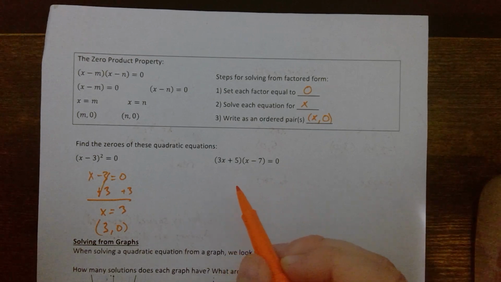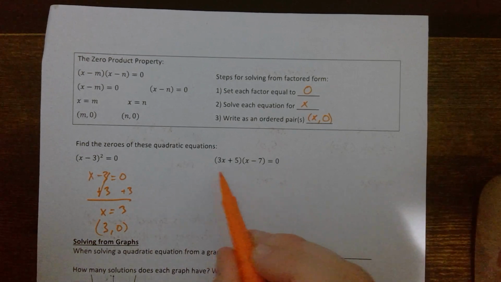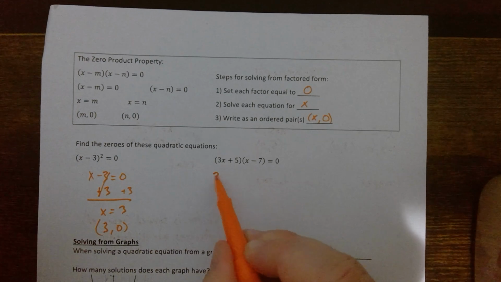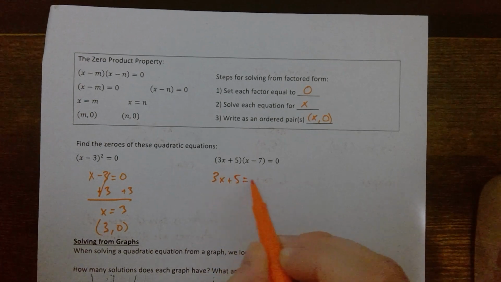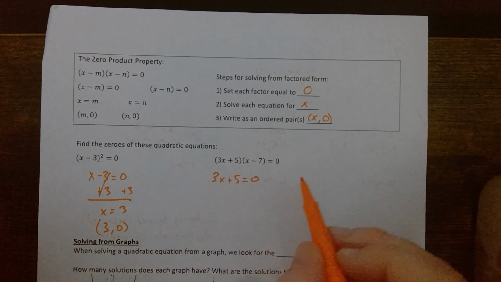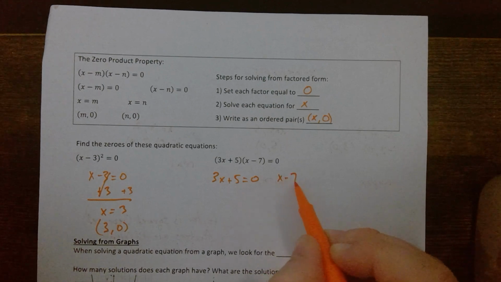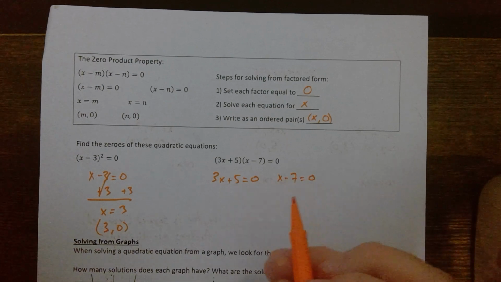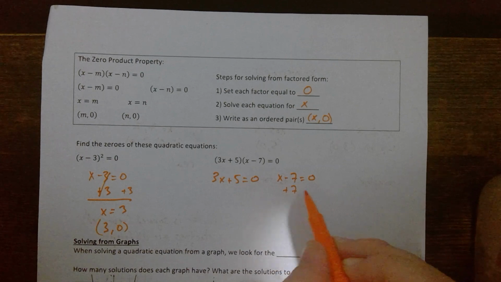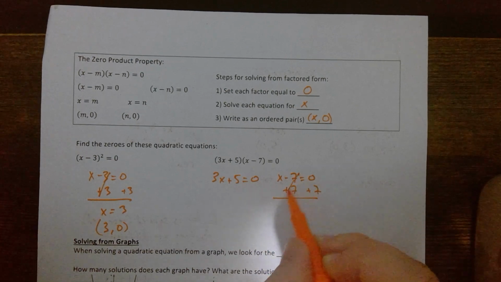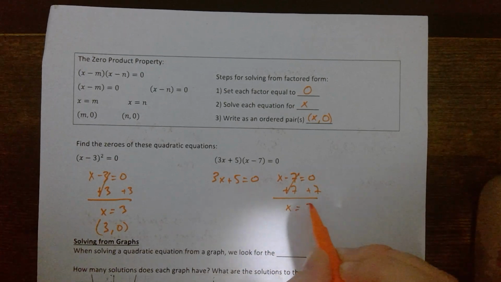Now over here, 3x plus 5 times x minus 7. I have two factors here, so I've got to check both of them. So 3x plus 5 equals 0, that's one of them. And then the other factor is x minus 7. Now I need to do a little one-step equation over here. I can add 7 on both sides. And then I get x equals 7.